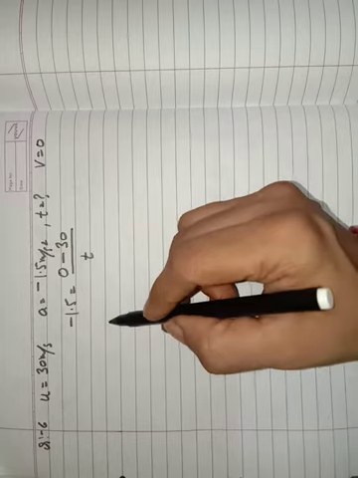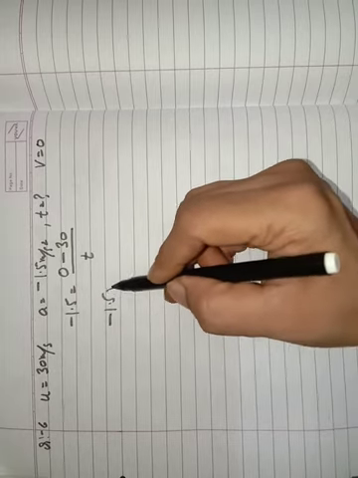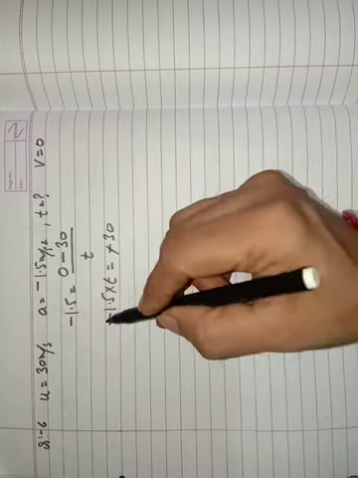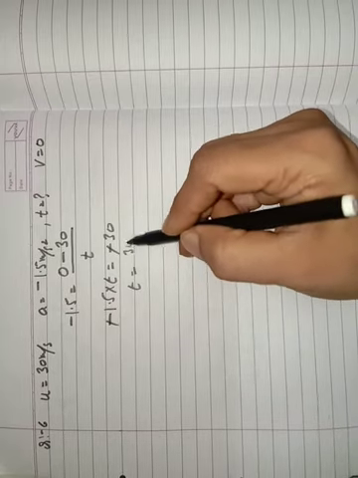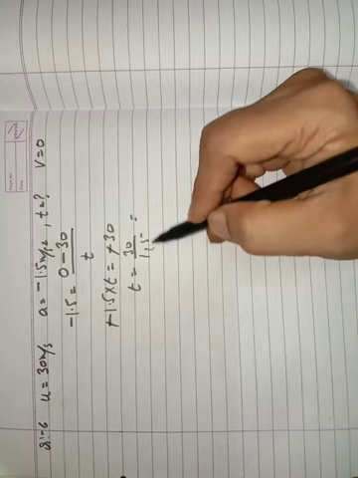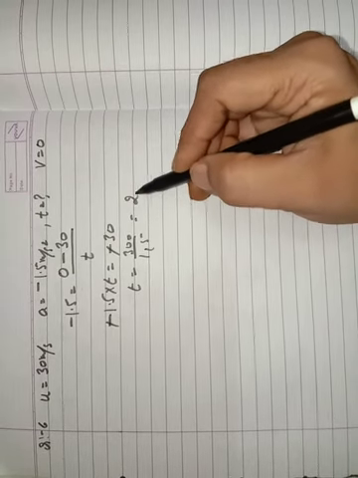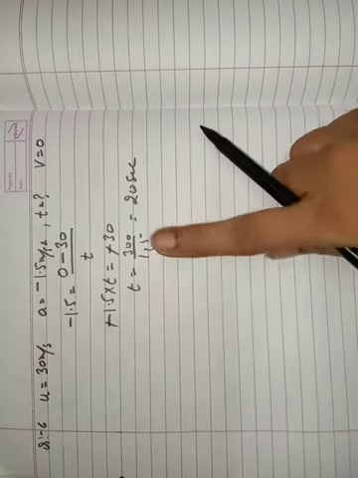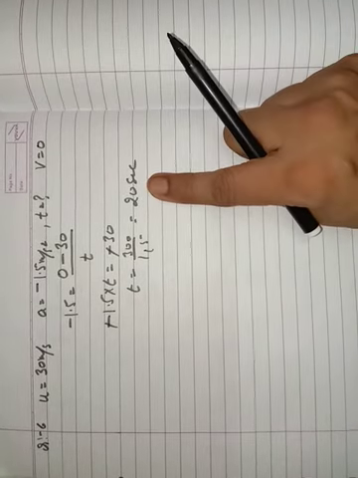क्रॉस मल्टीप्लाई में लेके जाते हैं इसको. माइनस 1.5 इंटू t इज इक्वल टू माइनस 30. माइनस कैंसिल. t इज इक्वल टू 30 अपॉन 1.5, it will be 20 seconds. So the time taken by train to stop is 20 seconds.